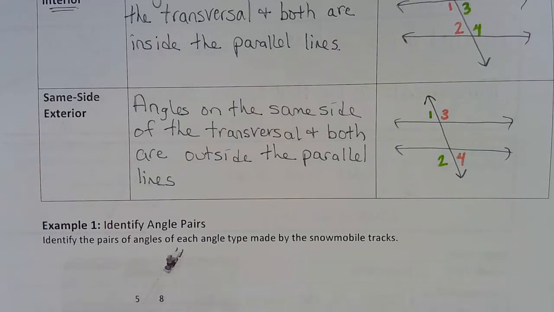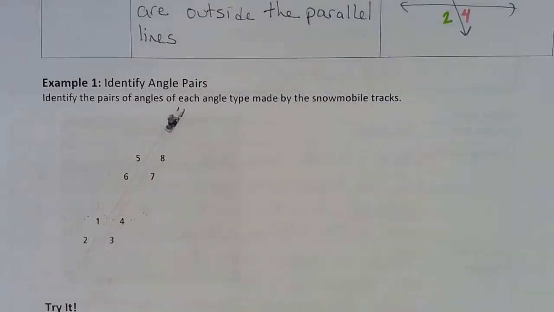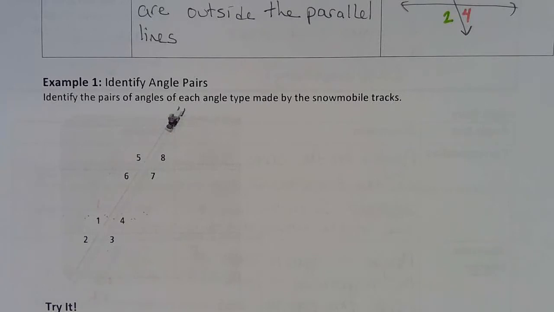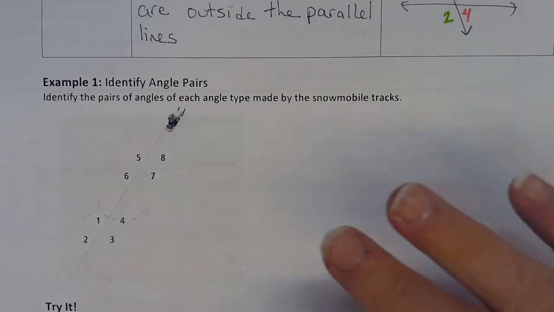It's kind of like the vertical and supplementary. So vertical angles are fair game today as well. Vertical angles, just remember, those are the ones that are back to back. Supplementary angles are those adjacent angles that are right next to each other. So let's do an example together. It's the longest example ever because we're going to put all of these angle pairs to use. And we're going to identify all of the different angle pairs that are made by these snowmobile tracks.